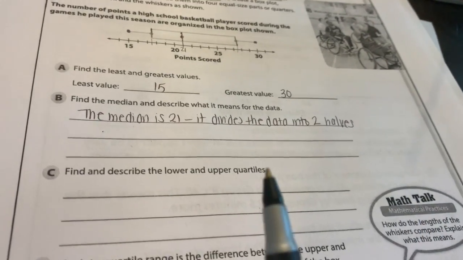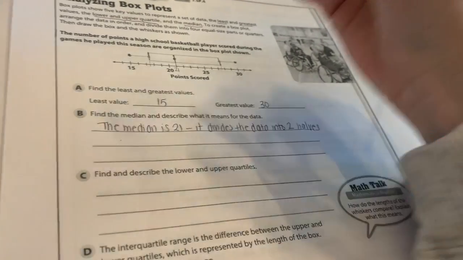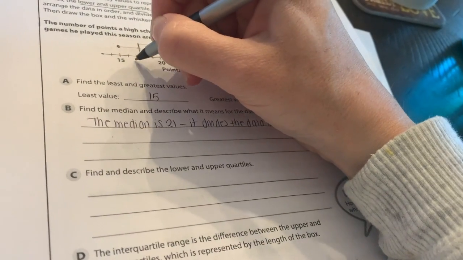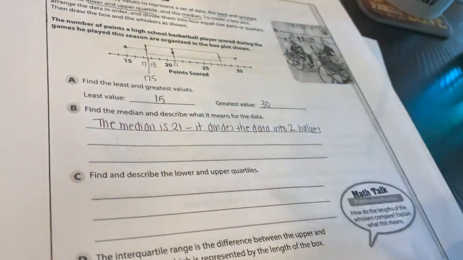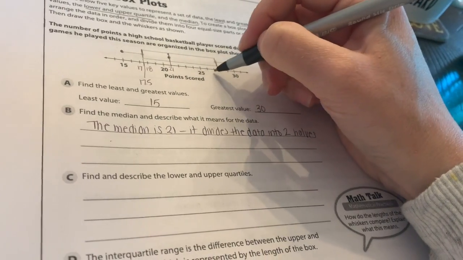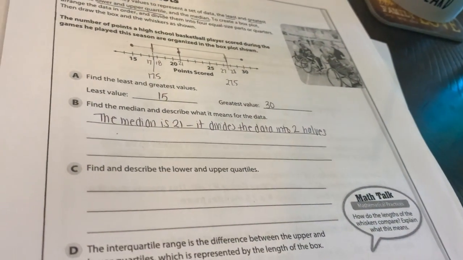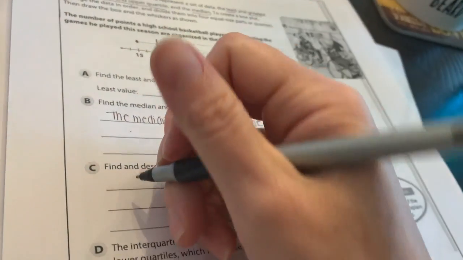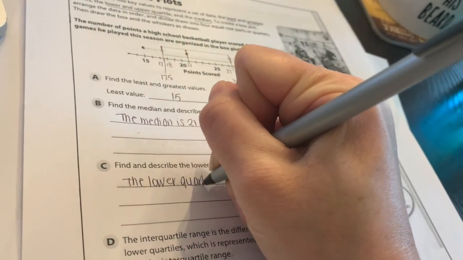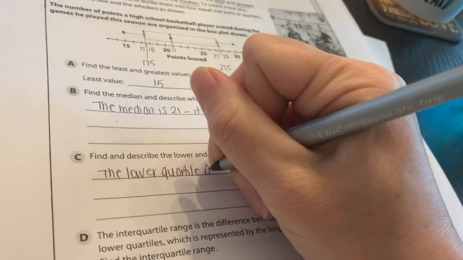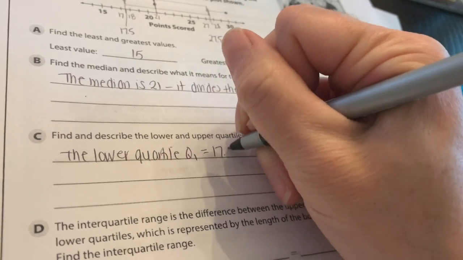So now we're going to talk about the lower and the upper quartiles. So the lower quartile is going to be here. So that's in between 17 and 18. So that's 17 and a half. And then the upper quartile is in between 27 and 28. So that's 27 and a half. Okay. So the lower quartile, and if you remember from last year, we called it Q1, is 17 and a half.